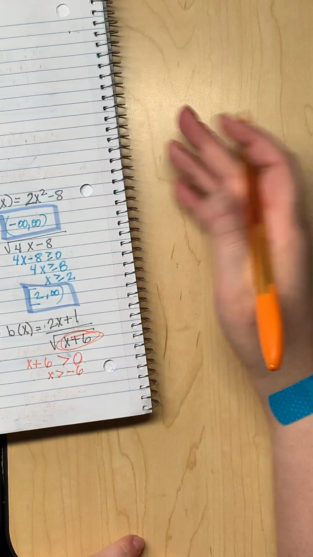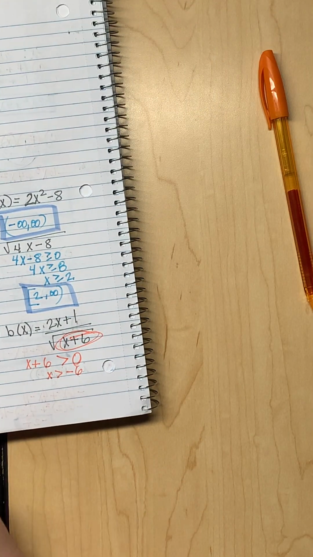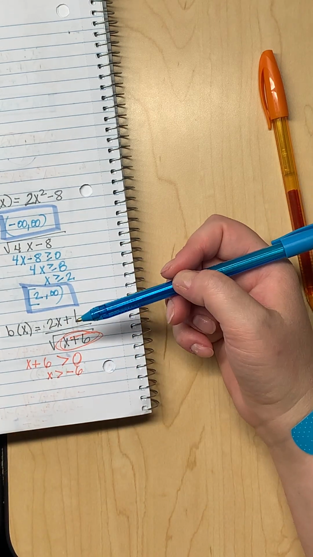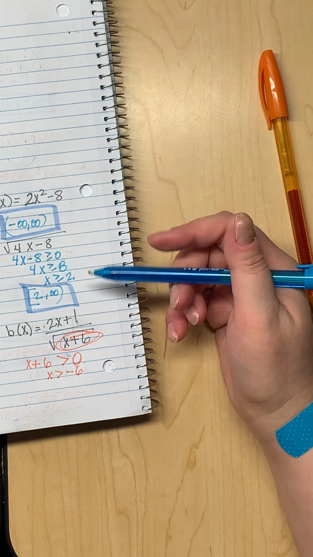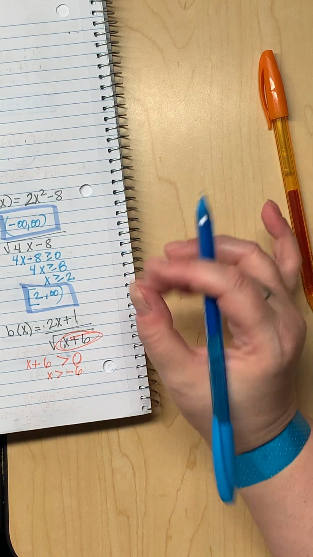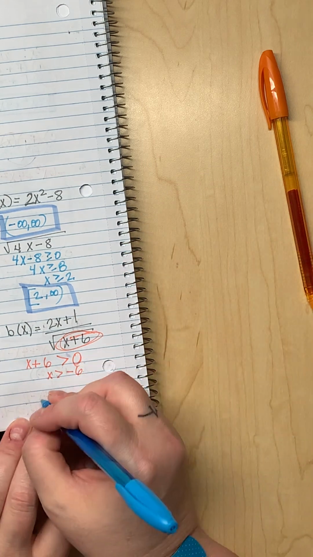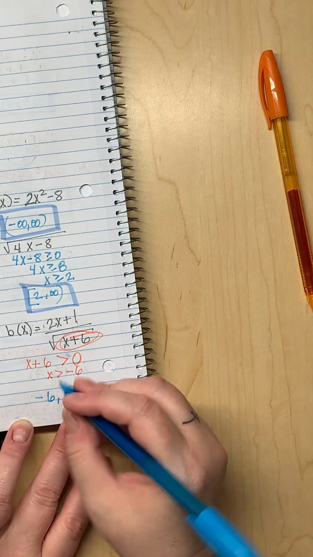And then we write interval notation for that. The interval notation for that, let's see, it means I can be bigger than negative 6. So I can be 27. I can be 118. I can be 500. I can be 20 bagillion. So this means I can be negative 6 all the way to infinity.